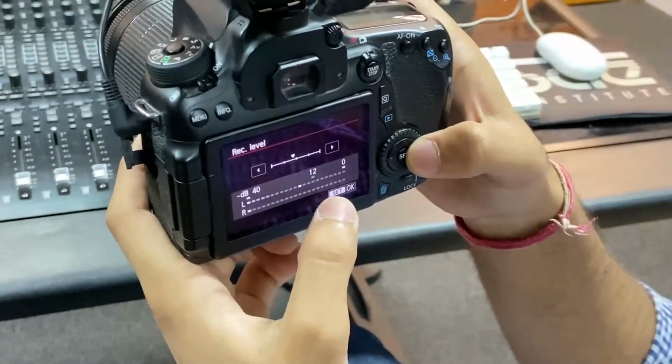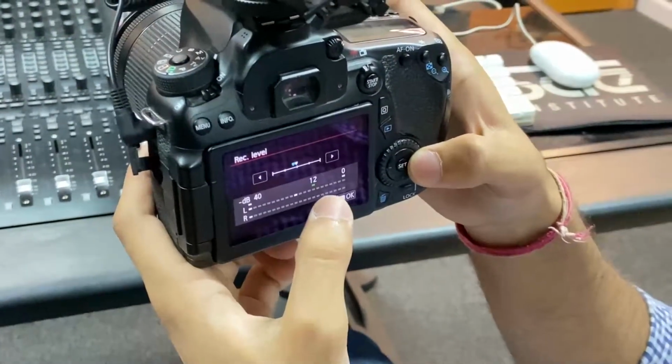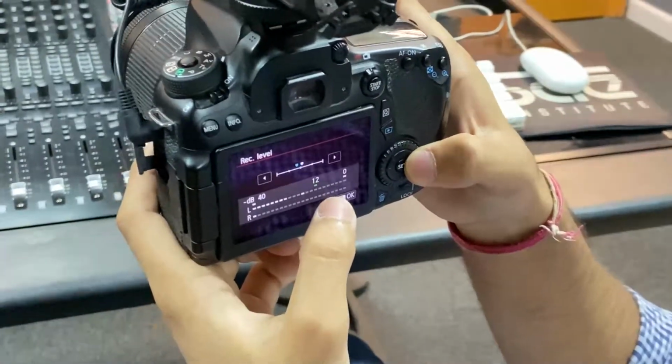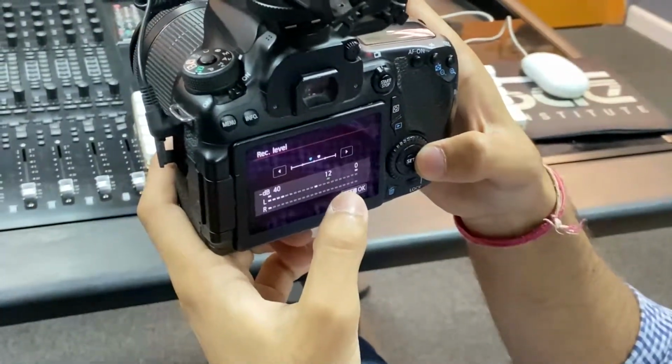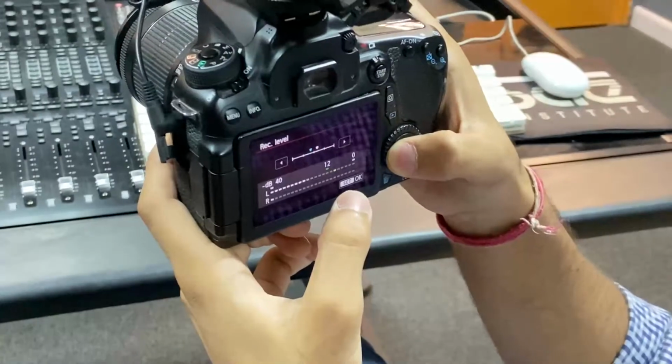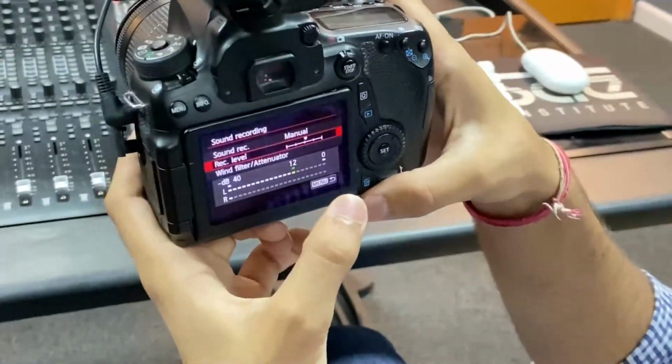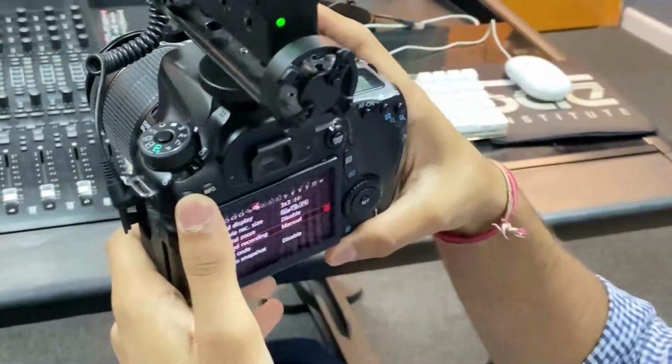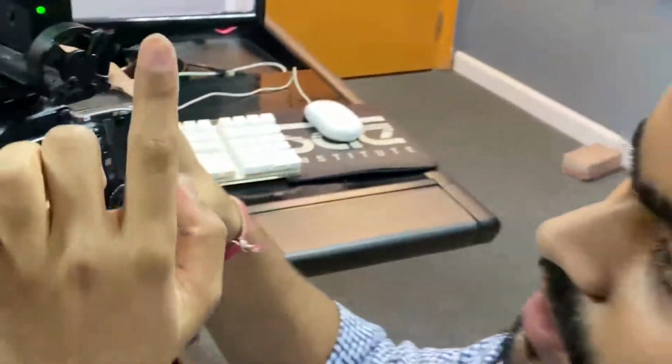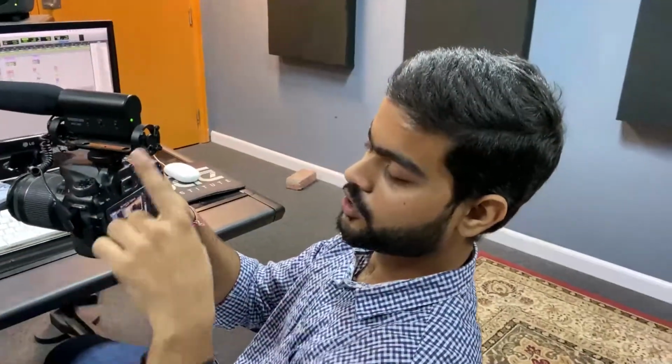We'll just increase it by a little bit so that it peaks at like minus 12 dB SPL, which is a good recording level. So that's kind of it. And then we actually shoot, and what's going to happen is the audio from the microphone and the video is going to be in perfect sync, so we don't have to worry about syncing that in post-production.